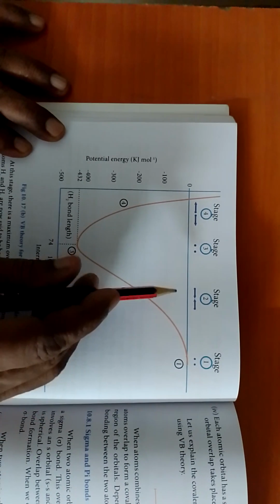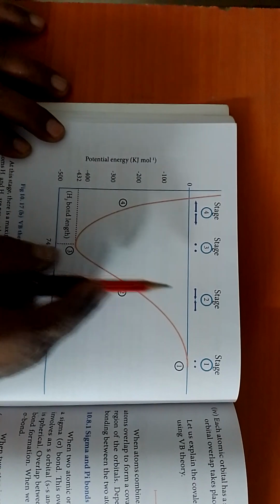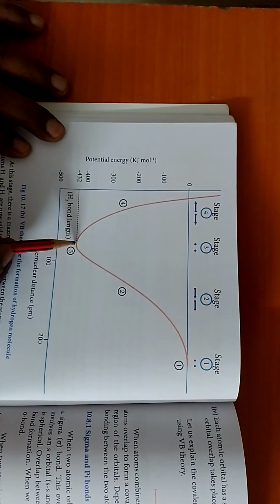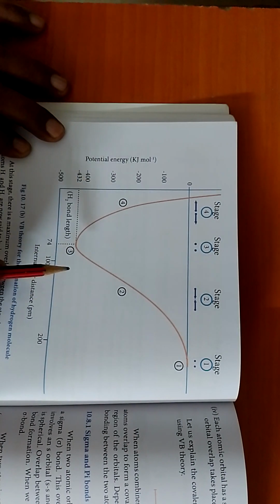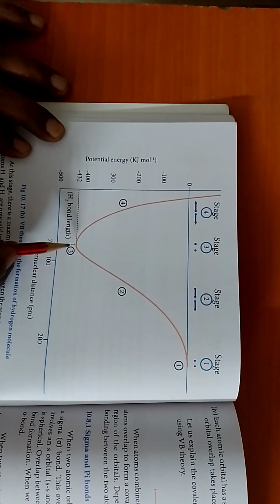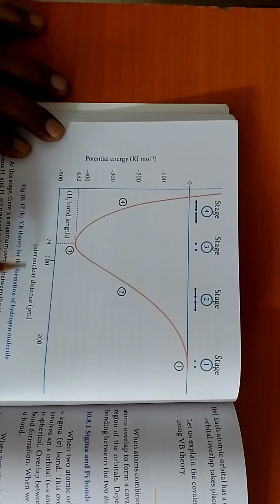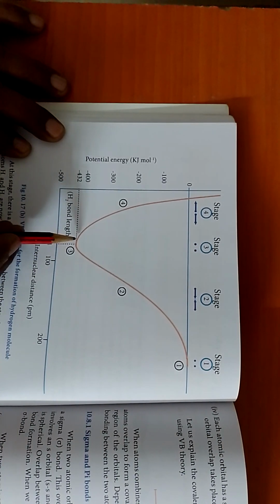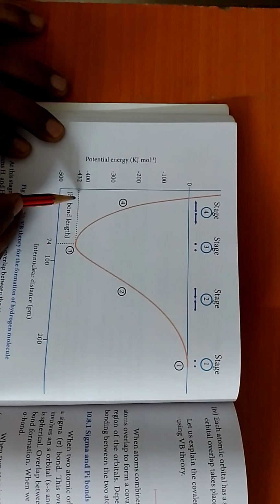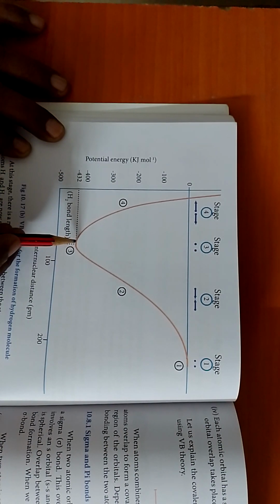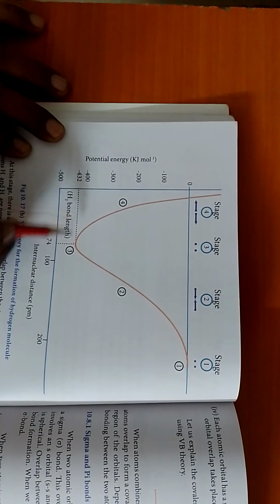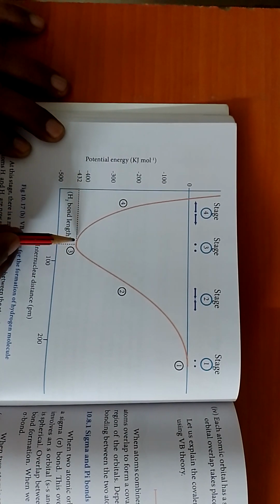At one point, there is an attractive force, that is stage 2. And there is one point where the attractive forces and the repulsive forces are equal. At that point, we have the internuclear distance as 74 and the potential energy as minus 432 kilojoules per mole. But still, if you decrease the internuclear distance, then you will experience a repulsive force.